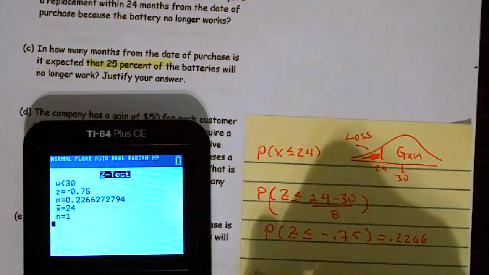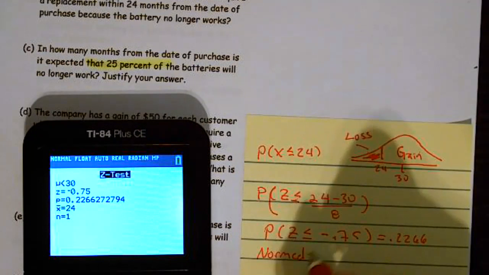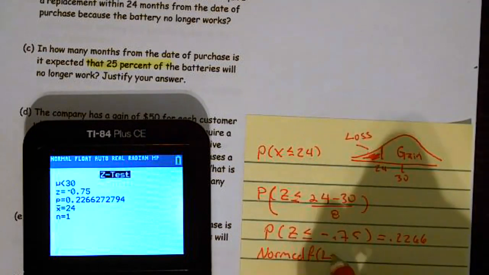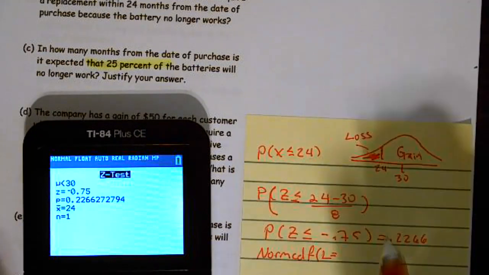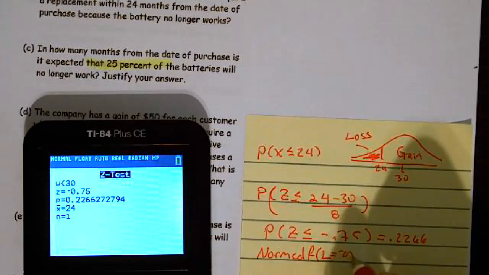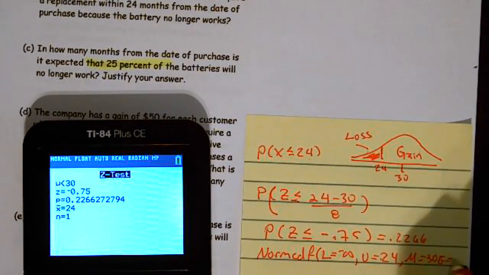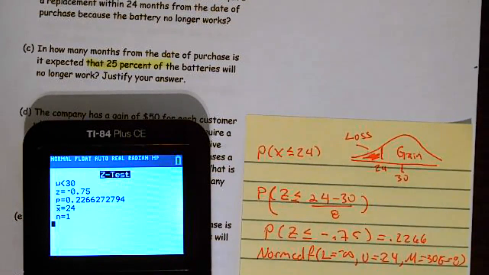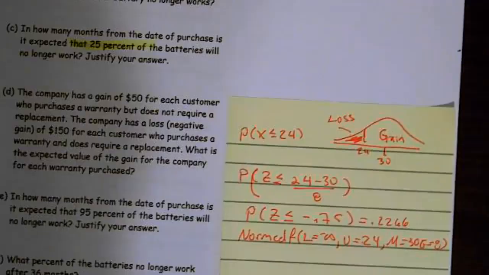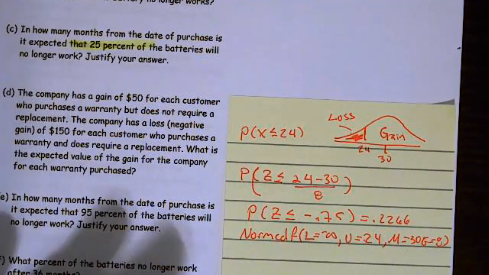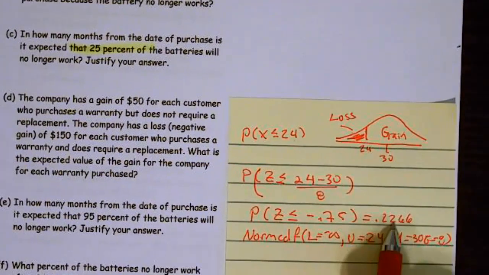And our norm CDF for this, lower equals negative infinity, upper equals 24, mean equals 30, standard deviation equals 8. That doesn't look very good, but it's all there. Awesome. So I have all that information. I've shown my probability. So that's the probability I lose money.